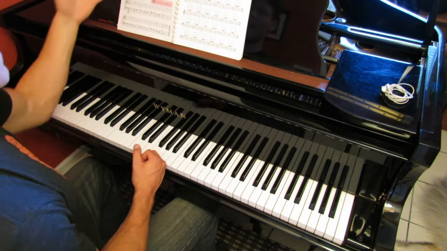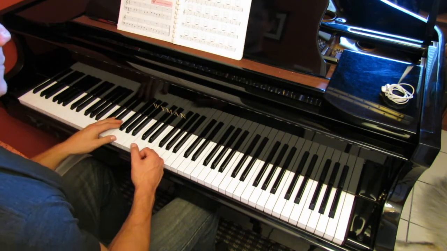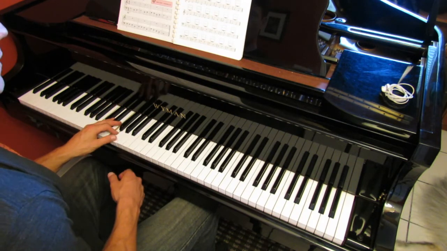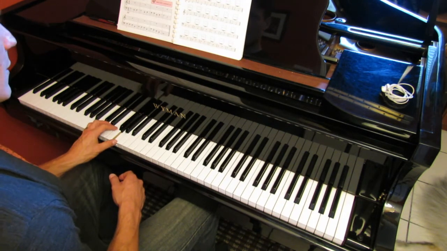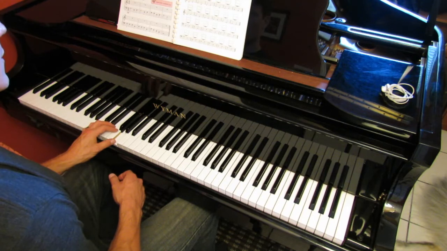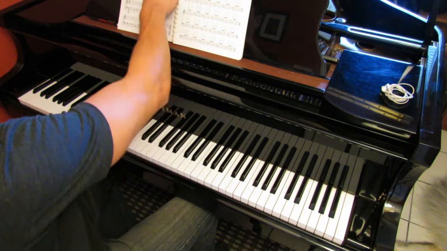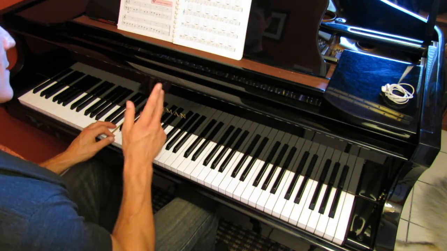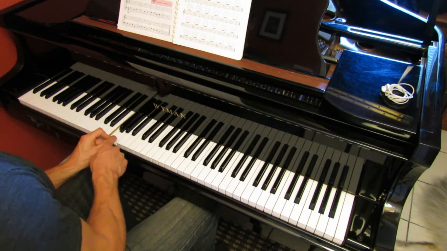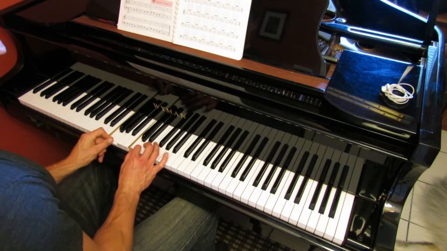Now let's look at the next half of that line, where it's bass clef, G, F, G, E, G, F, G, E. And above the G and the F, it says second. Now look, G and F are right next to each other, just like C and D were.